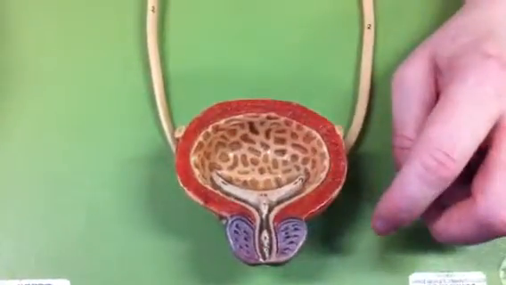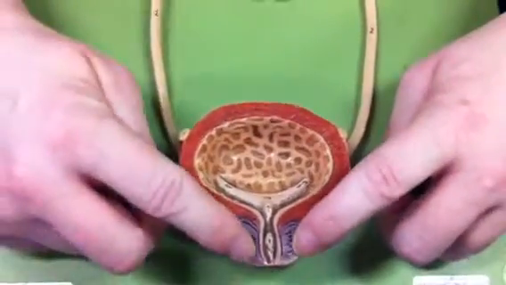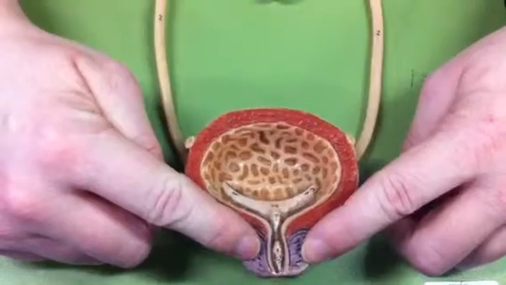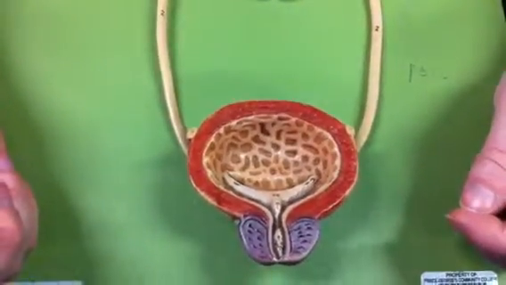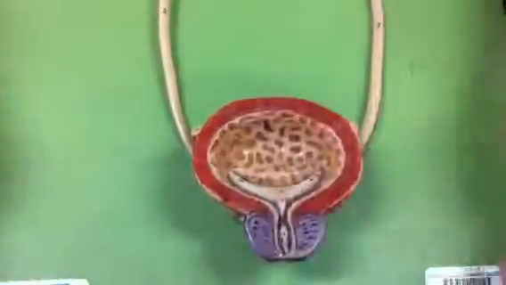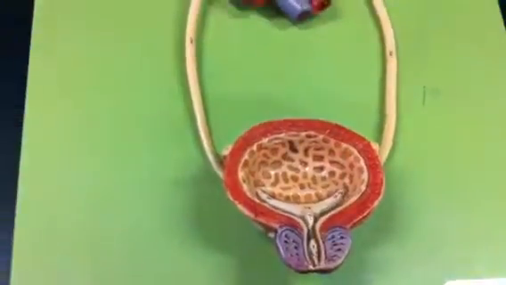Now, this is a male bladder. How do you know? Because this area here, this is the prostate gland. It should not be found in a female. Alright, so urine leaves here, goes through the urethra to the outside of the body. I think we got it. Okay.